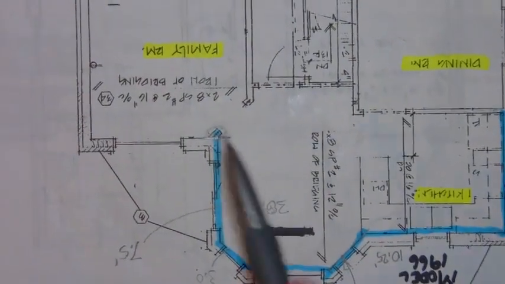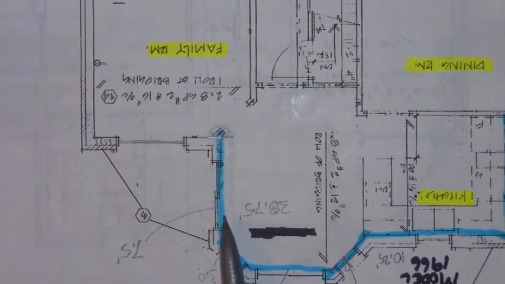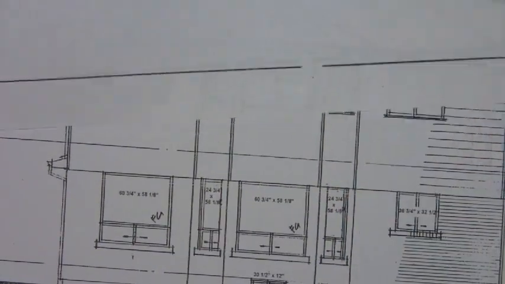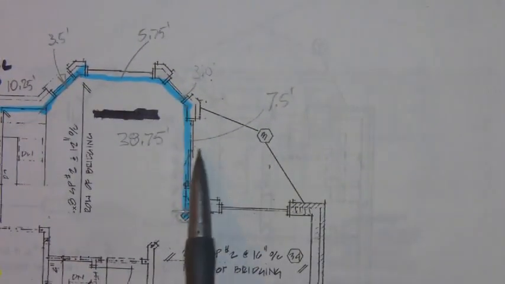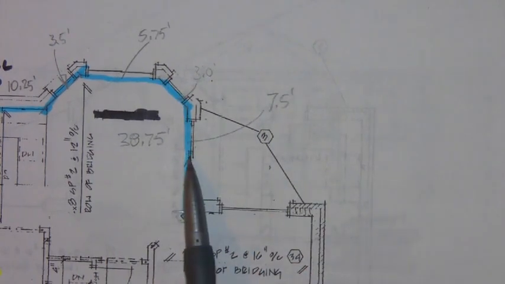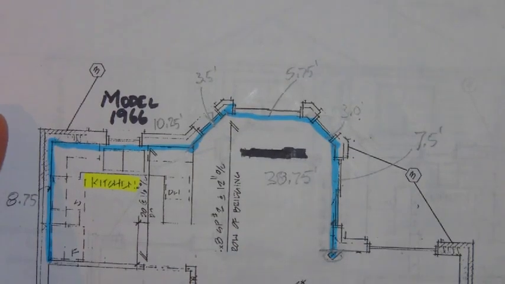Now note that we do have a window on this side, and so obviously we can't see that from the rear elevation, so we will need to, in this case, go to the right side view in order to get the size of this window. But for now, let's concentrate on getting the area of these four windows here.